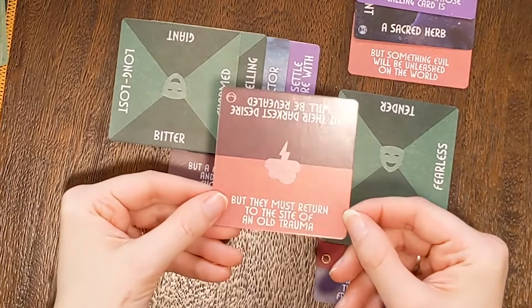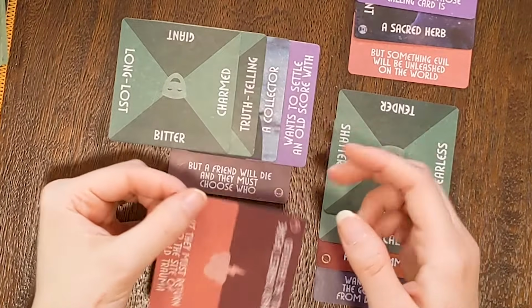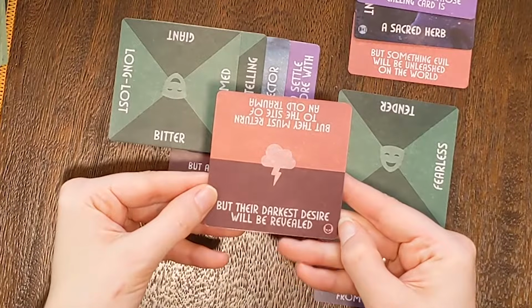Do we give a conflict to the serial killer? Sure, let's see. Another horror card. I really shuffled these very well. But they must return to the site of an old trauma, but their darkest desire will be revealed. I mean, the darkest desire would be the serial killer's kills, I suppose, but they must return to the site of an old trauma is interesting. I kind of like that.